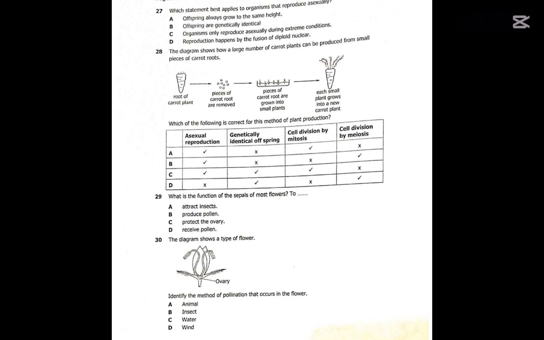28. Answer C. Explanation. Growing plants from root pieces is asexual reproduction, which uses mitosis to create genetically identical offspring. 29. Answer C. Explanation. The sepals are the outermost parts of a flower that protect the developing ovary and bud. 30. Answer D. Explanation. The flower has feathery stigmas and small petals, which are characteristic adaptations for wind pollination.